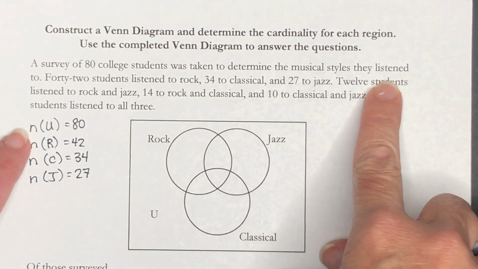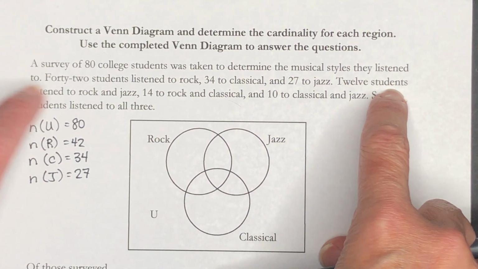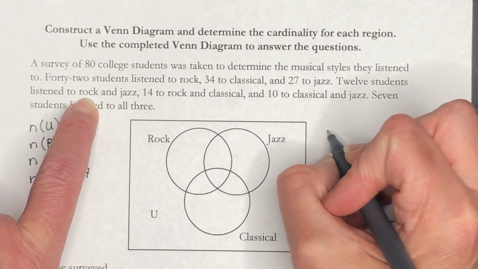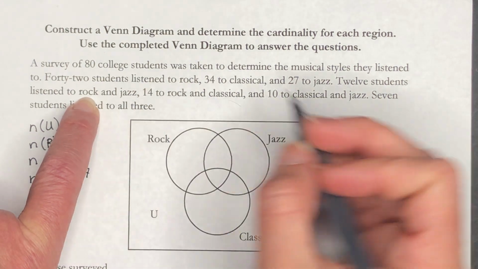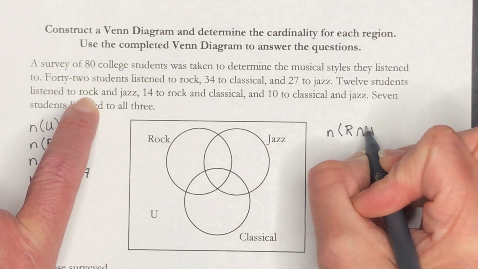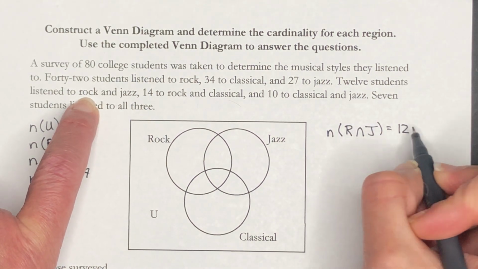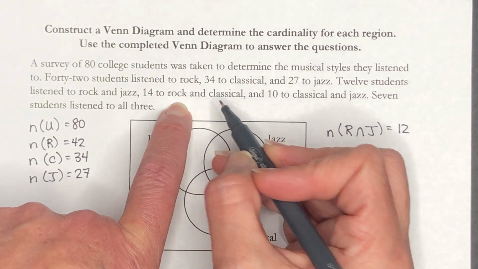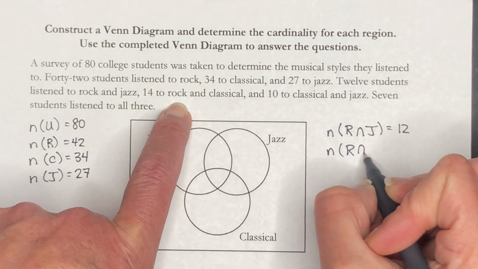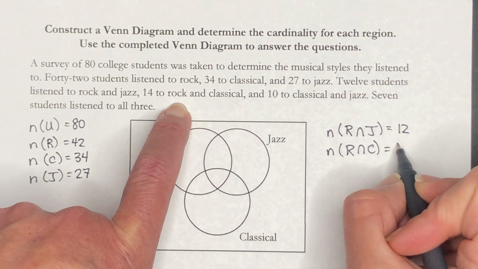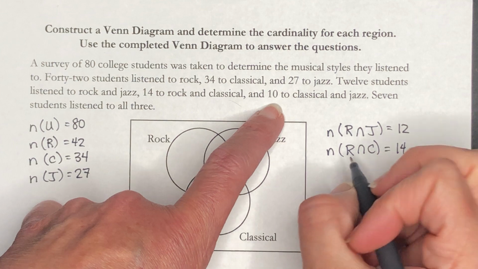Now we start getting into the people who listen to more than one category of music. 12 students listen to rock and jazz. So the number of students who listen to rock and jazz, so this is the intersection of rock and jazz, and that is 12. 14 listen to rock and classical, so the number of rock intersected with classical is 14. 10 listen to classical and jazz.